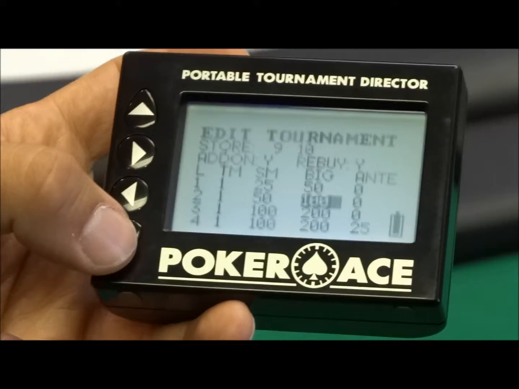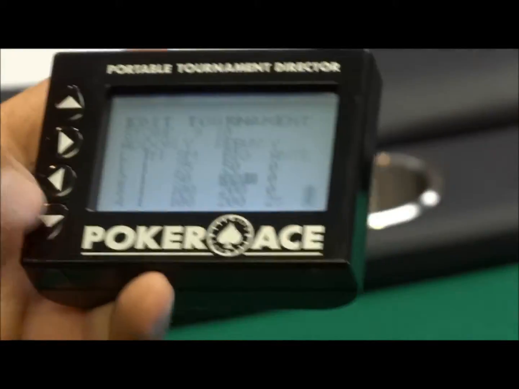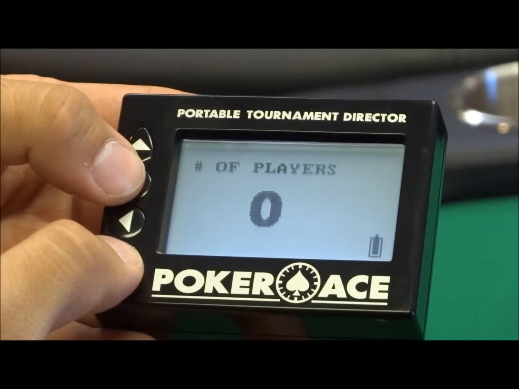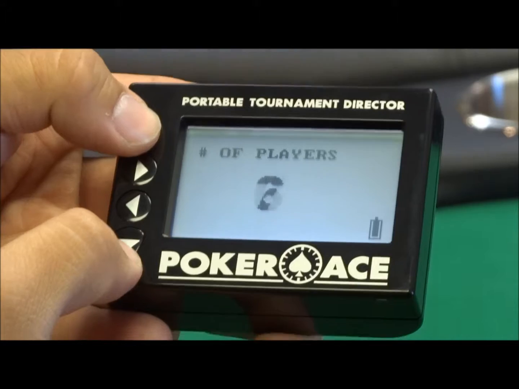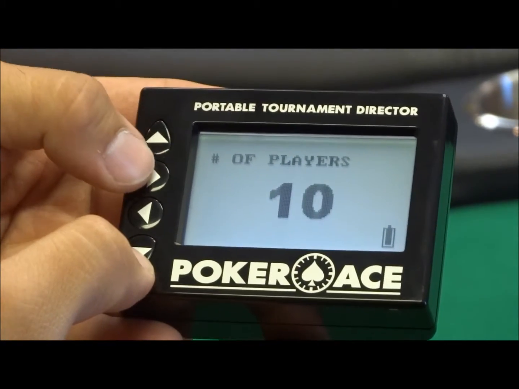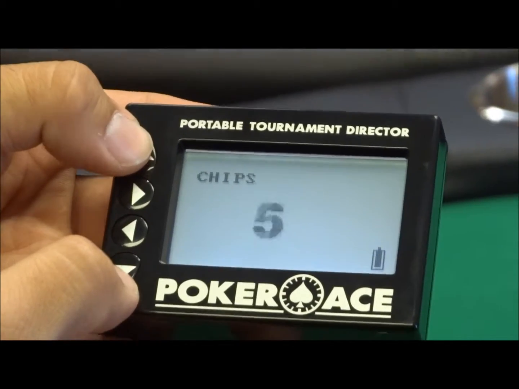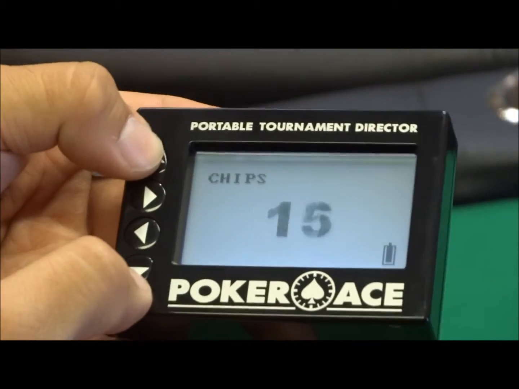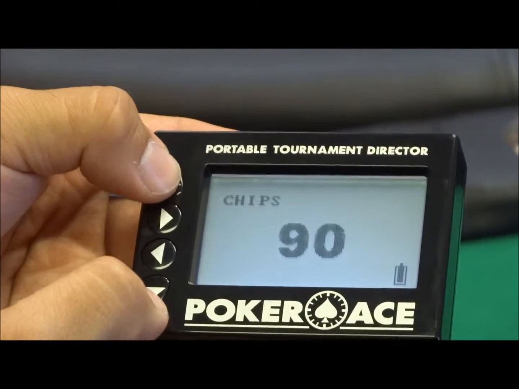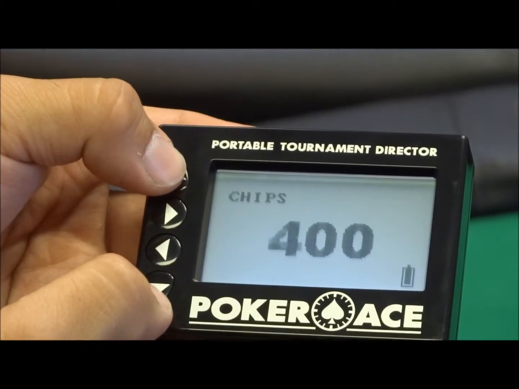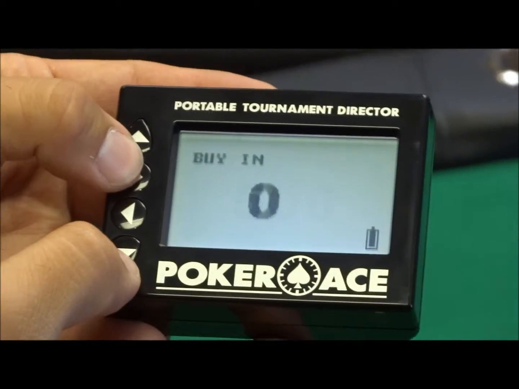Takes a few minutes to set it up, but once it's set up, you can store it in memory and you could use it for next time. Enter the number of players. Enter the starting chip count. And as you see, as the number gets higher, it'll increase faster. Let's say, for example, we're going to start the tournament with 500 chips.